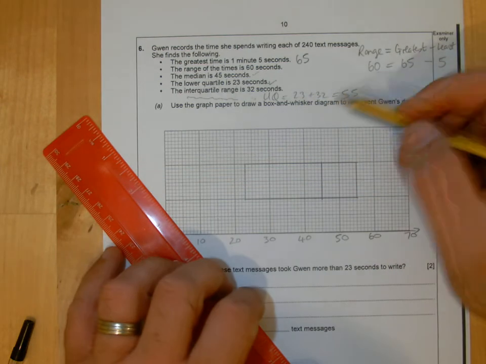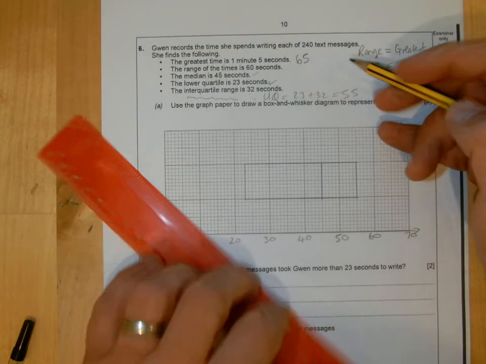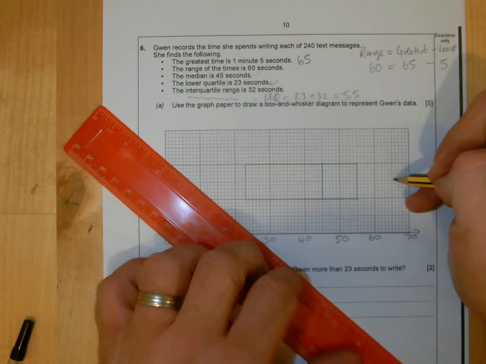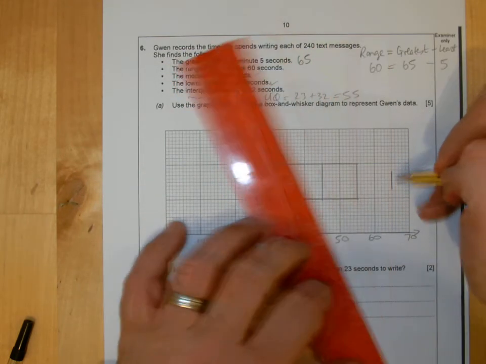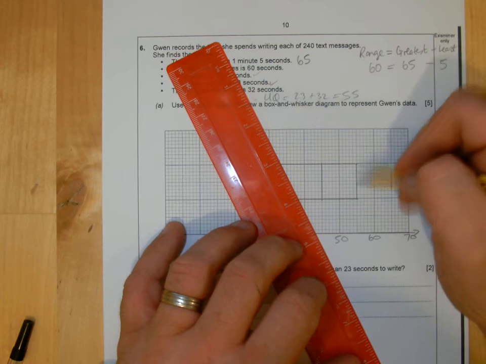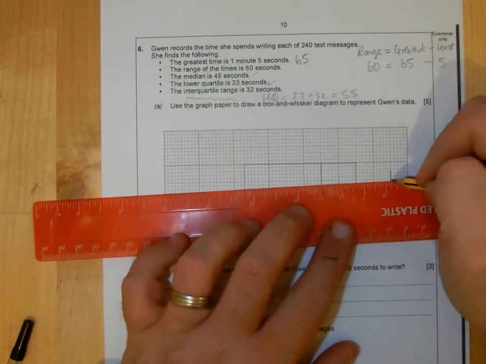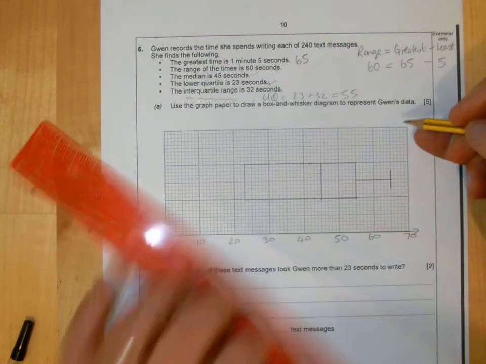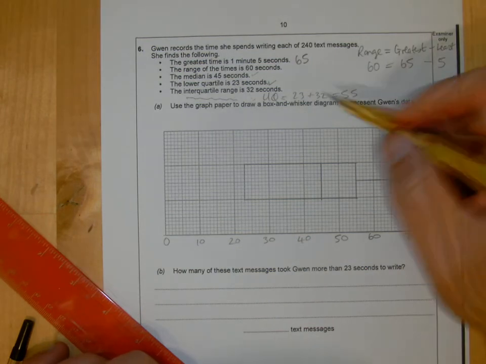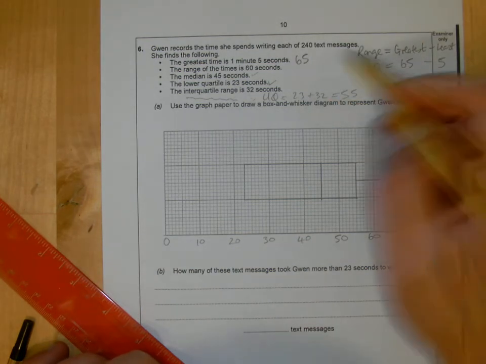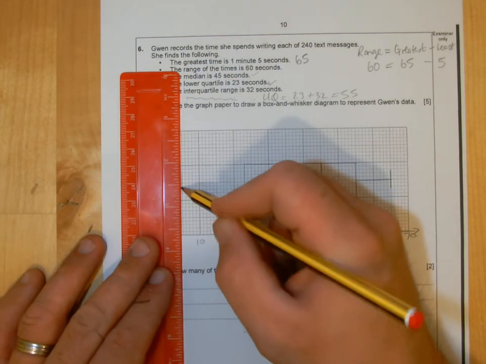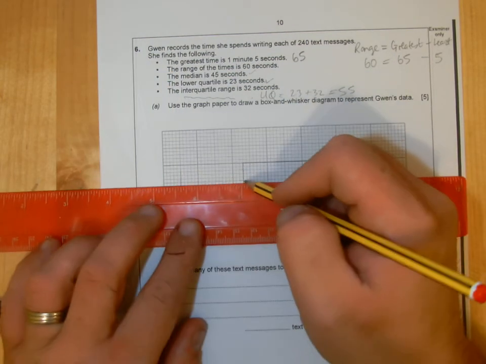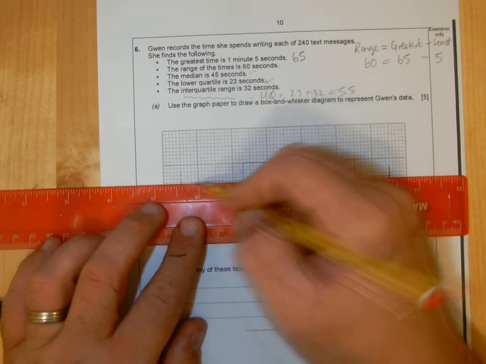And then to draw the whiskers, I just need to go to the greatest time, which is 65. So 65 is there. When you draw your whiskers, the line needs to really be about half the length of the box, centered nicely, and then join it up to the box. And then my least was 5, we established, wasn't it? So 5 is all the way down here. Same situation: a line about half as high, and then join it to the box.